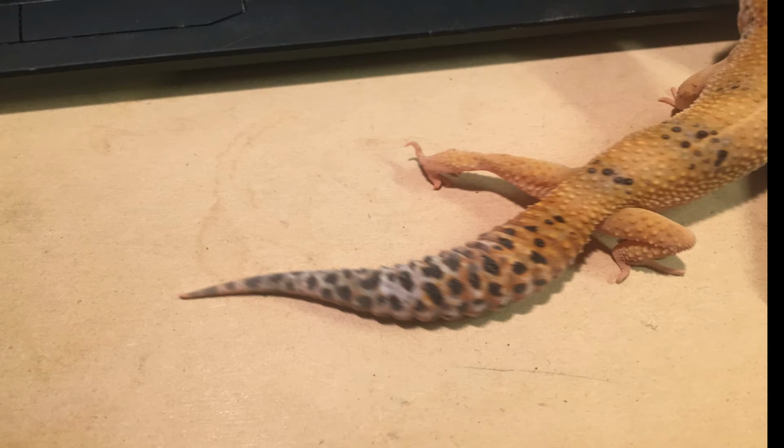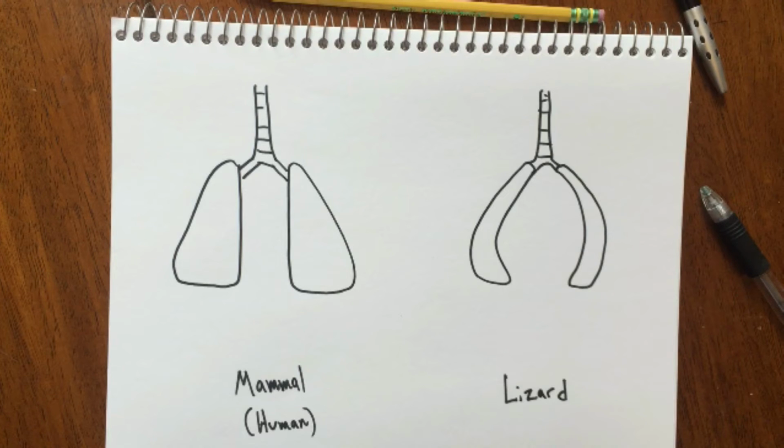So to move on, we're going to be looking at the lungs. So here we have the outline of a human lung, and this is just going to represent kind of mammals in general, and the lizard lung. And just to begin, it's easy to see that there's the difference in shape.